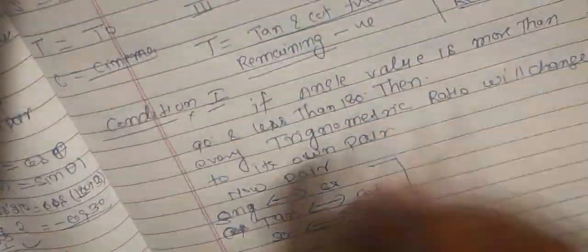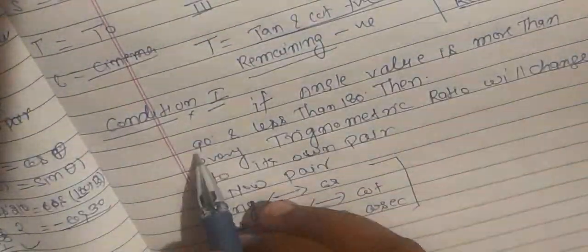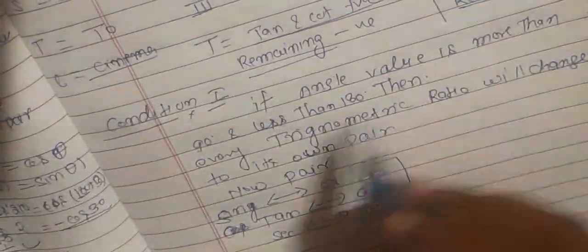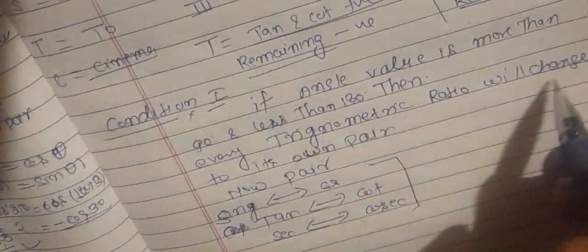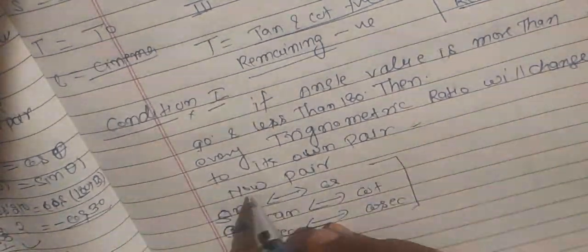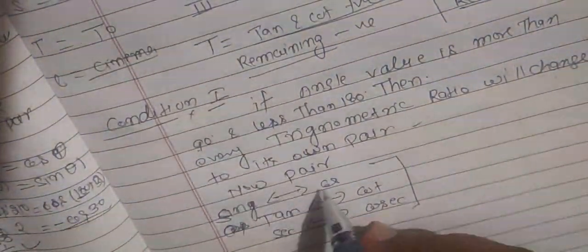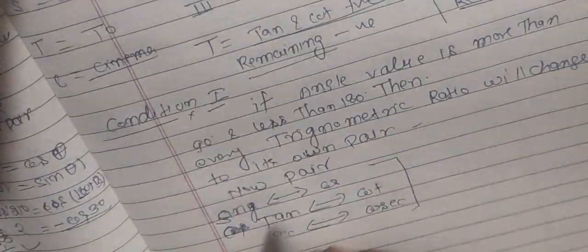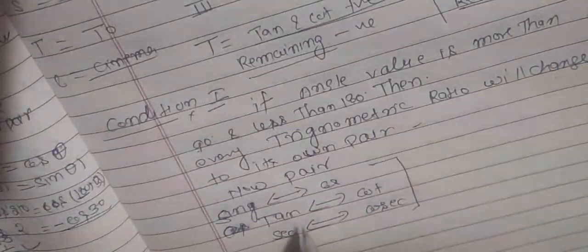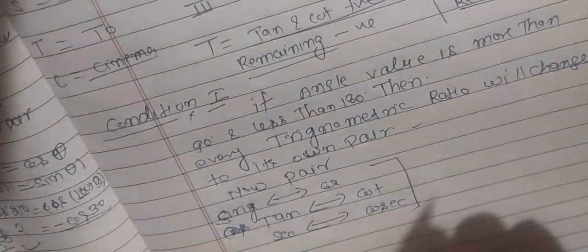And if the angle is more than 90 degree but less than 180 degree, every trigonometric ratio will change to its own pair. Sine changes to cos, cos to sin, tan to cot, cot to tan, sec to cosec, cosec to sec.